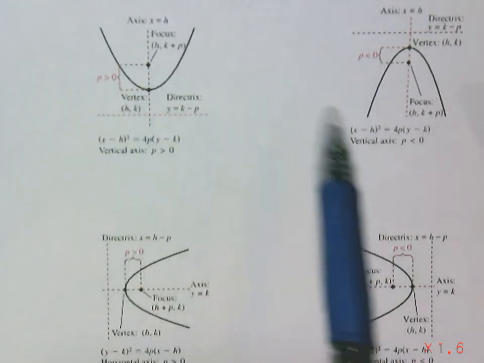I'm going to refer first to the diagrams I have down here. A parabola can either open up, open down, open to the right, or open to the left. In Algebra 2, we did not cover the parabolas that open to the right or to the left because they're not functions. They're just relations. But in this section, we're going to talk about parabolas in both directions. So we're no longer talking about functions.